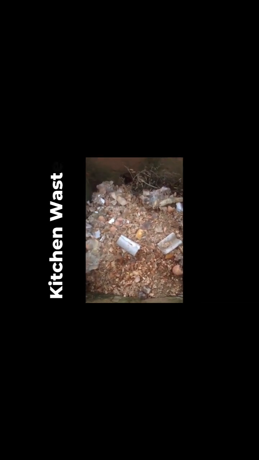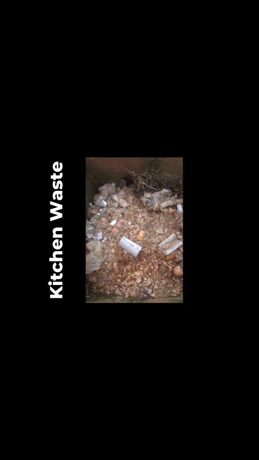So I want you to have a look at this. You can see all my kitchen waste. You can see a lot of things. You can see granite, tissue, paper, the eggshell, the yam peel, and more importantly, you can see my poultry waste. The poultry waste consists of their droppings and the wood shavings that are used in the poultry. A lot of materials. You can see the corn cobs. You can see a lot of things here.